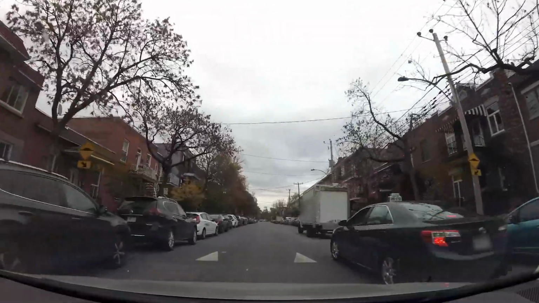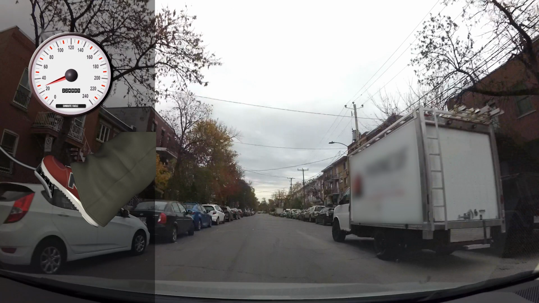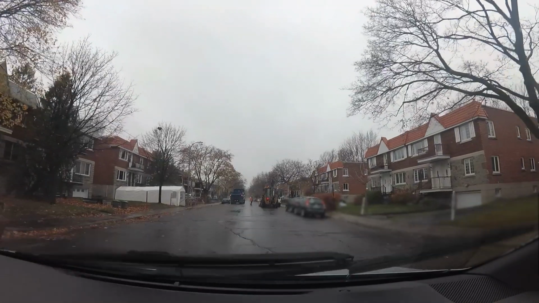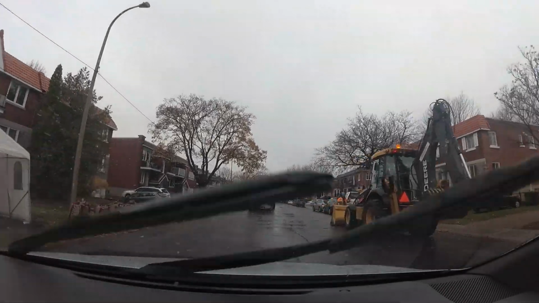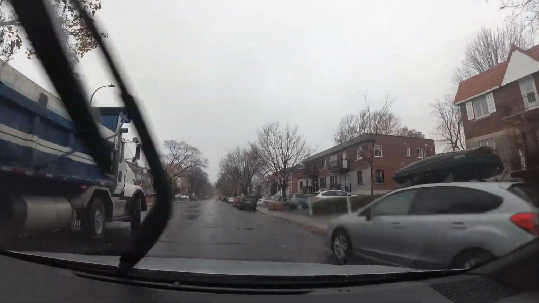Whenever passing them, slow down as much as necessary and keep your foot over the brake. Move to the opposite side as much as possible and look under the vehicle to see if there's anybody approaching. In this case, I can't see under this bulldozer, but I have a lot of room to my left, so I use it. This next truck, I don't have as much room to distance myself, but I look under it.